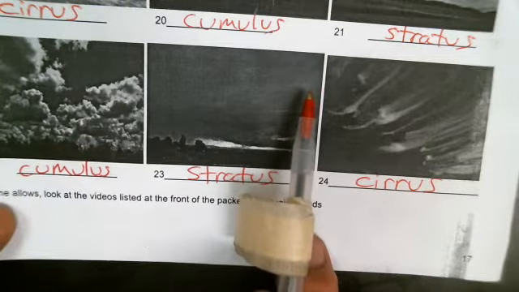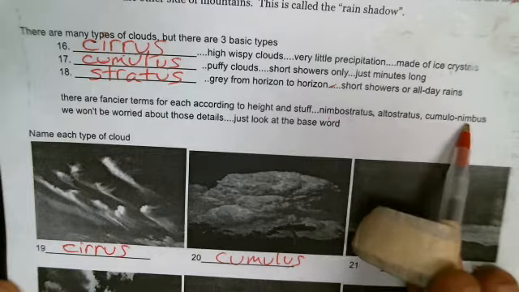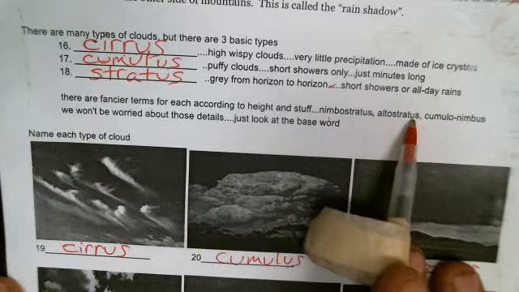Now, there are other names for clouds, combinations of these words plus other prefixes. I have a note up here above the pictures. We have words like nimbostratus, altostratus, cumulonimbus, and other such things. The nimbostratus and altostratus are going to be just like a stratus cloud covering the whole sky. It's just that they're at different levels, and it's not important to know these prefixes.